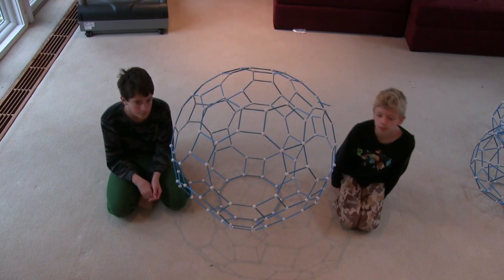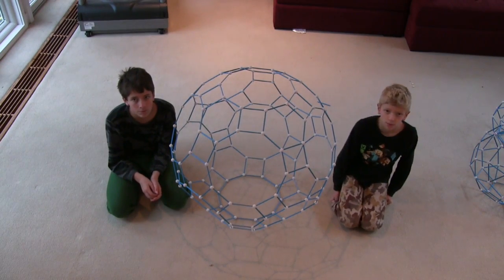Good job. So that's a nice way of counting. All right, so let's go on to the other 2 shapes.